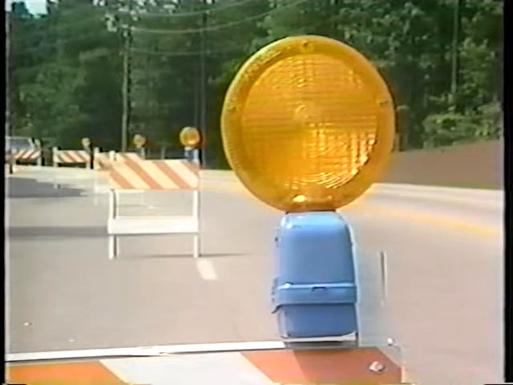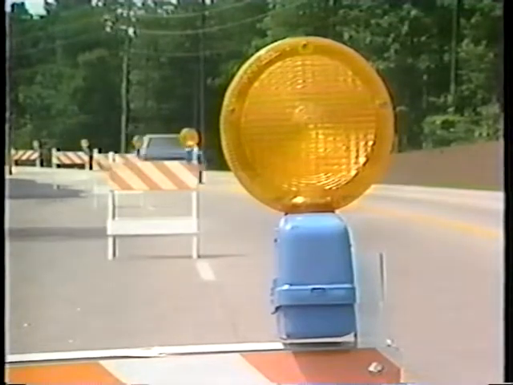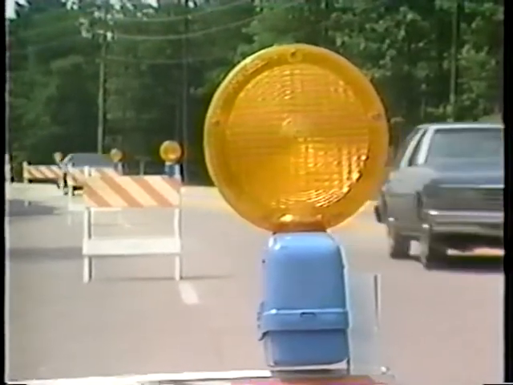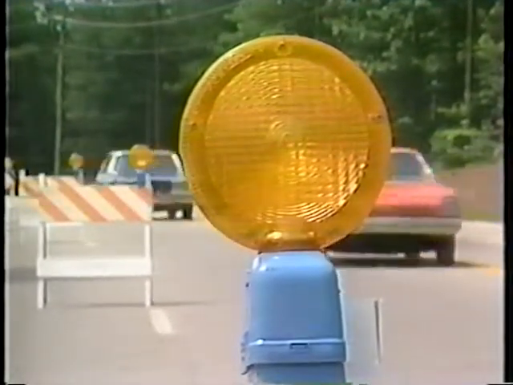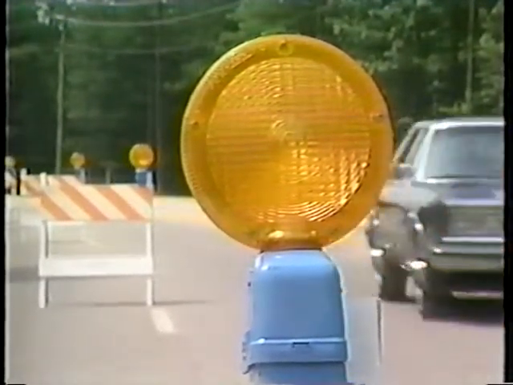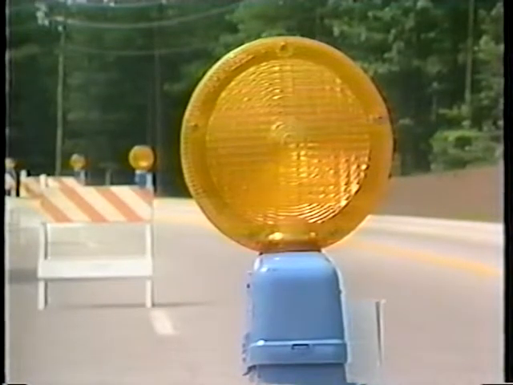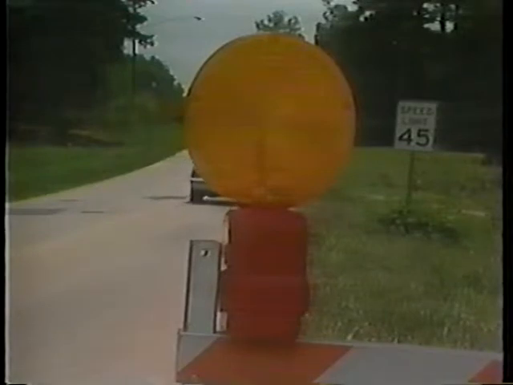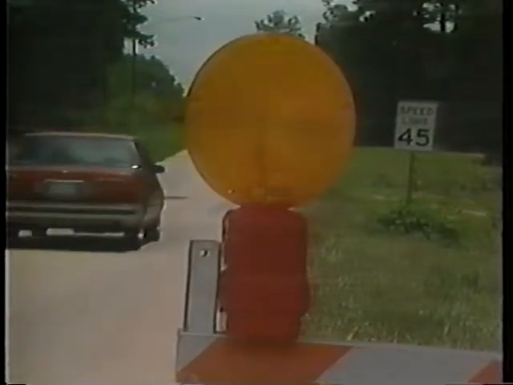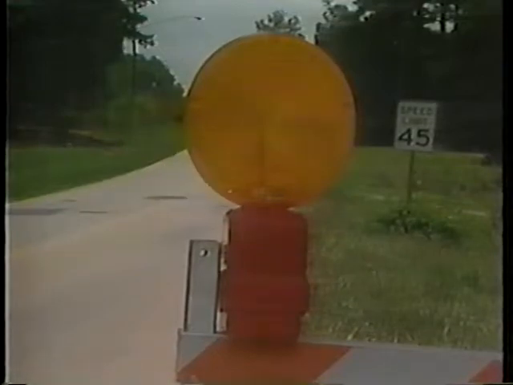Most of the warning lights in use are portable, lens-directed enclosed units and may be used on channelizing devices, barricades, and signs. These are the principal types and uses of warning lights. Flashing lights Type A are used on channelizing devices to warn of an isolated hazard at night or to call attention to warning signs at night.